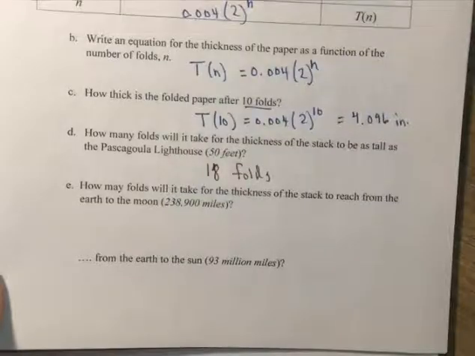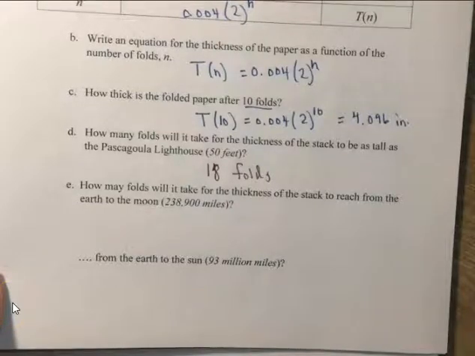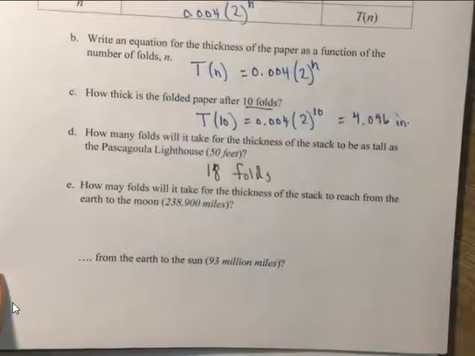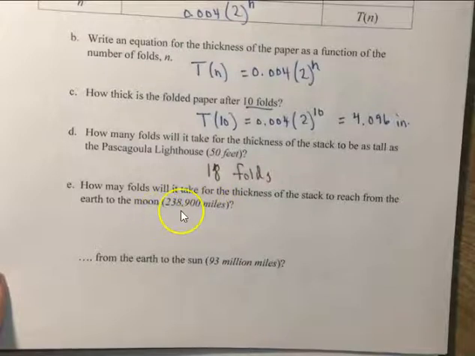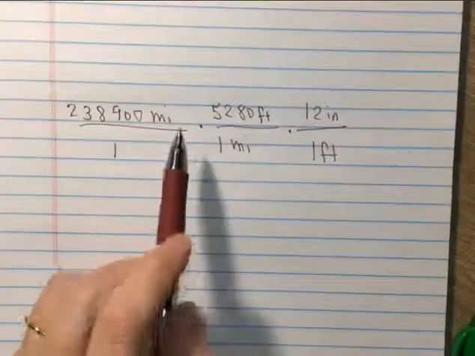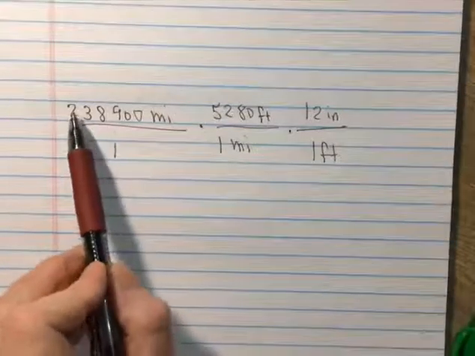How many folds will it take for the thickness of the stack to reach from the Earth to the Moon? That is 238,900 miles. Well, once again, we are in another unit other than inches. So we will convert 238,900 miles into inches.